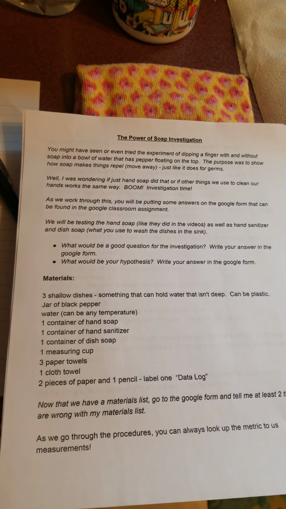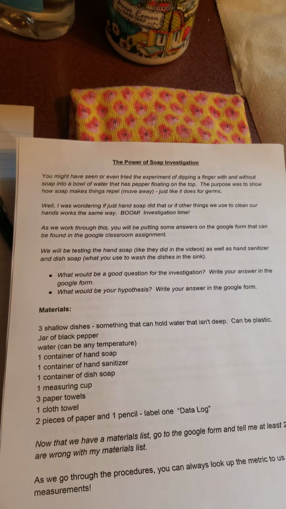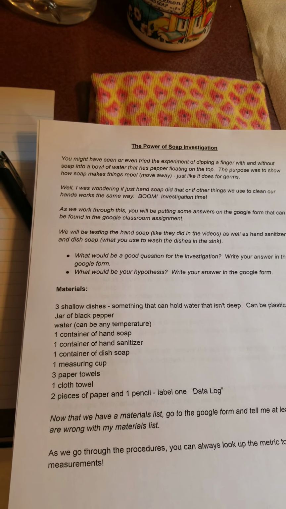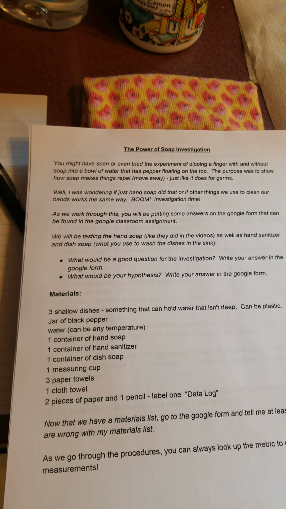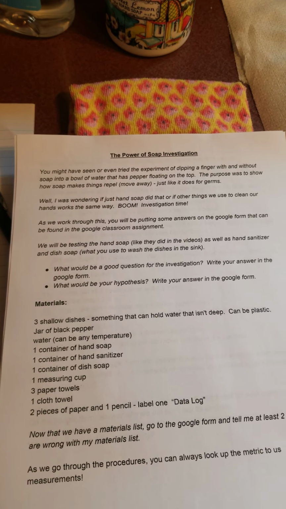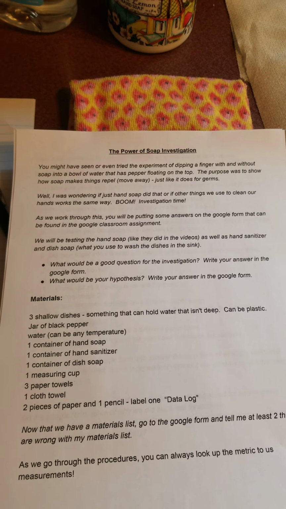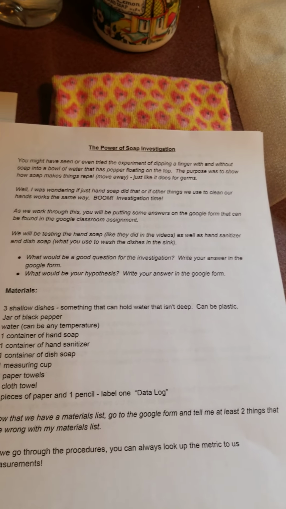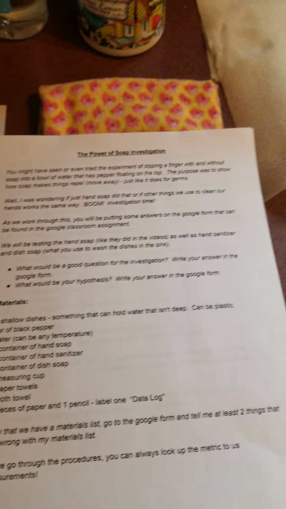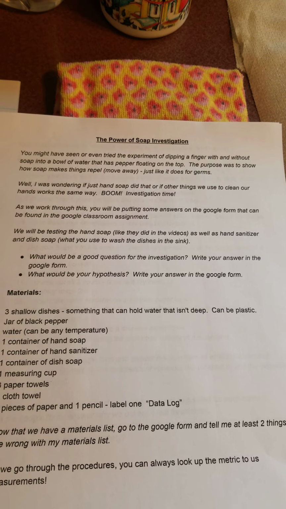Okay, so you might have seen the experiment where they are dipping their finger with and without soap into a bowl of water that has pepper. The purpose of their video was to show how soap makes things repel or move away, just like it does for germs. So we're going to try the experiment to see if soap is the only thing that'll do that, or if hand sanitizer or a different type of soap will do that.